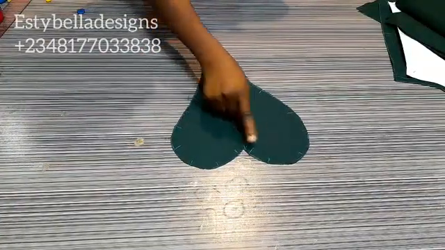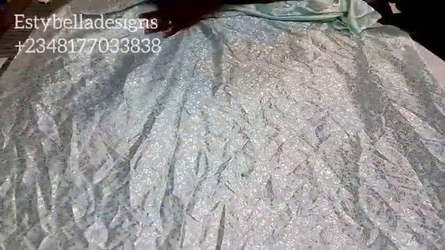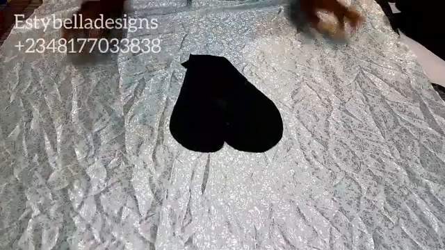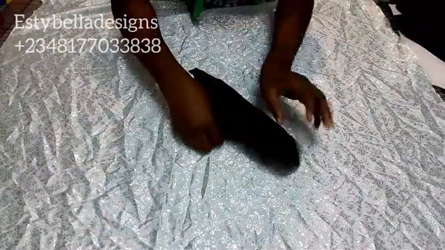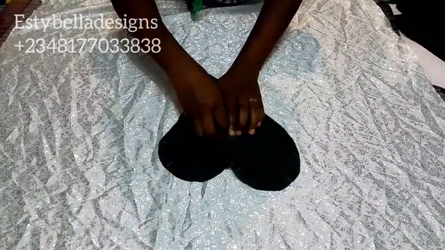So guys, for us to make that heart shape, what we are going to do is bring the fabric on for the heart shape. Then we are going to place it like this. This is the right side of the fabric. Then we're going to place this over it like this. You can put it in the middle of the fabric, like so.